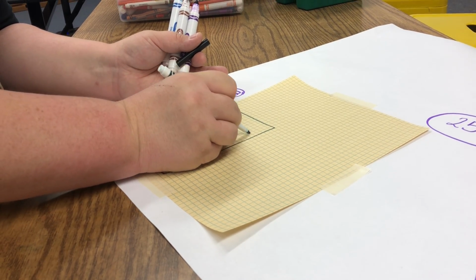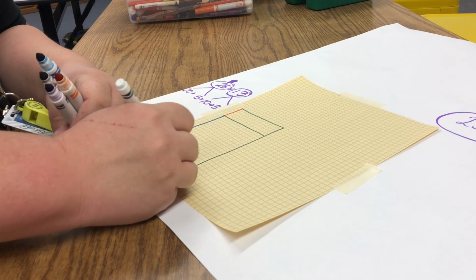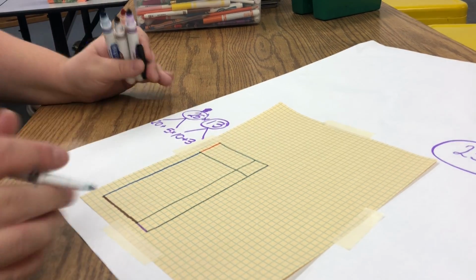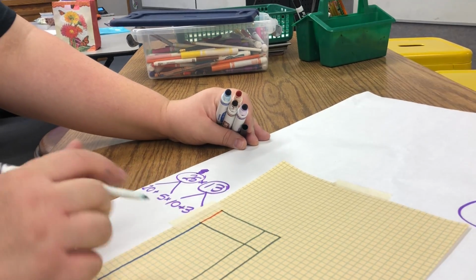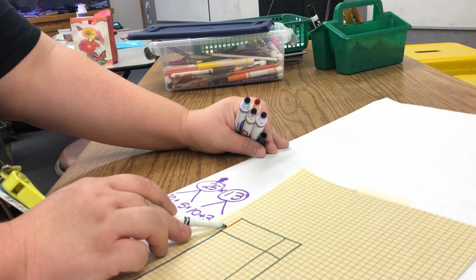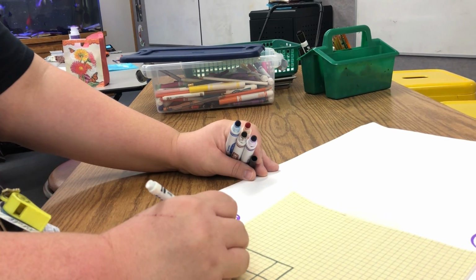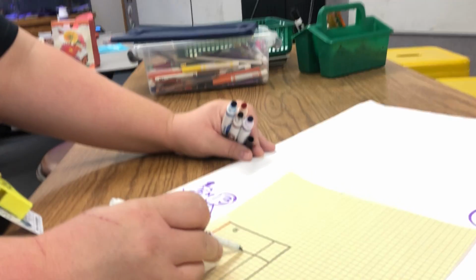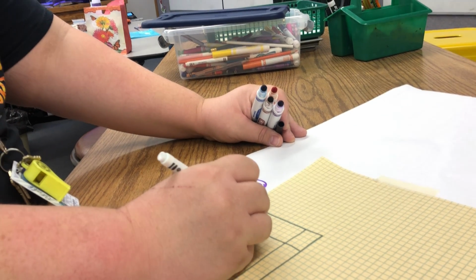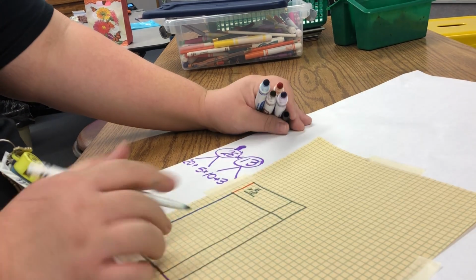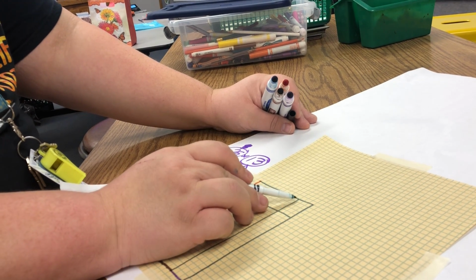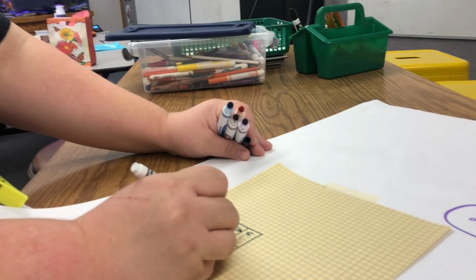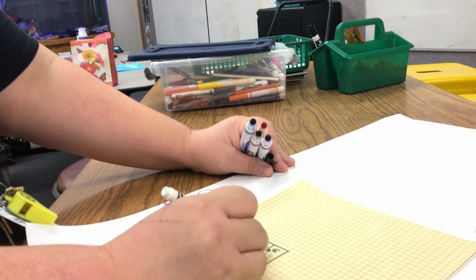I'm just breaking it apart where the colors are different. So this brick, let's look, it's 1, 2, 3, 4, 5. So 5 times 1, 2, 3, 4, 5, 6, 7, 8, 9, 10. So that's 5 times 10. This brick is 1, 2, 3, 4, 5. So 5 times 1, 2, 3.